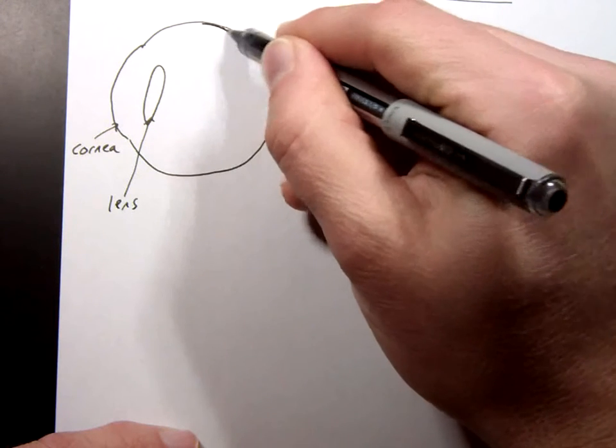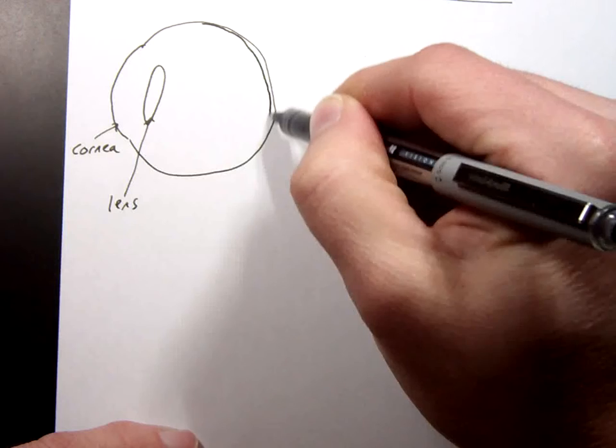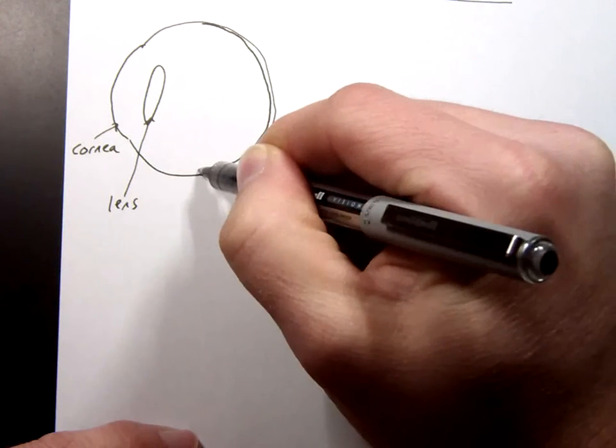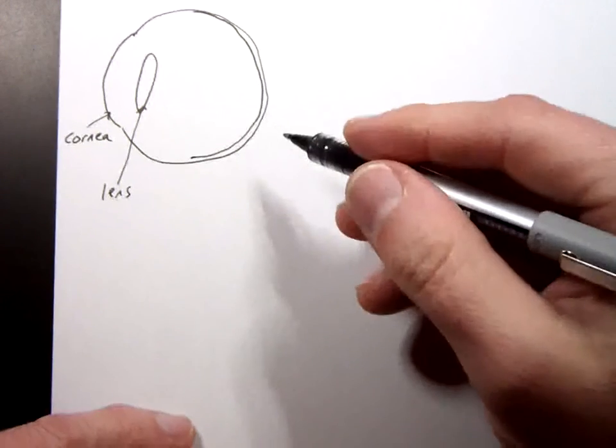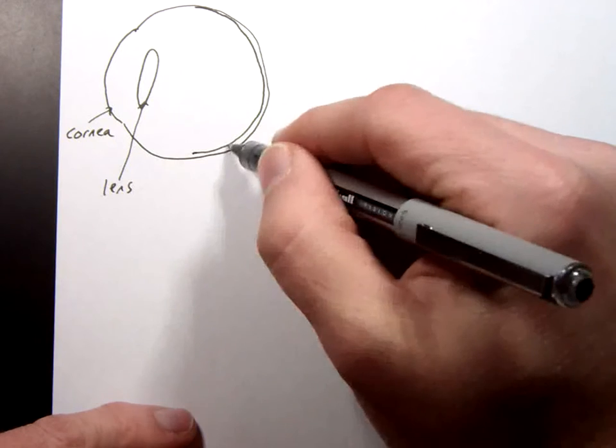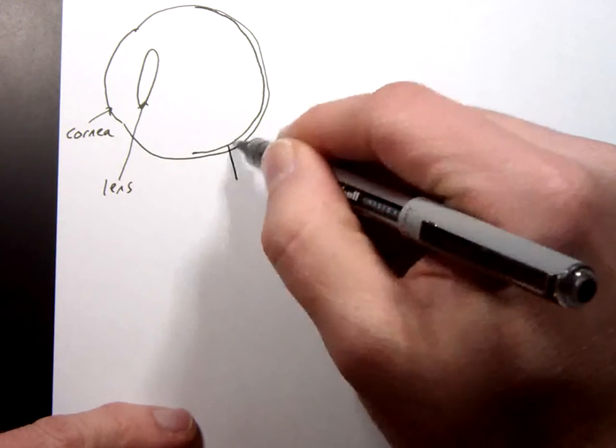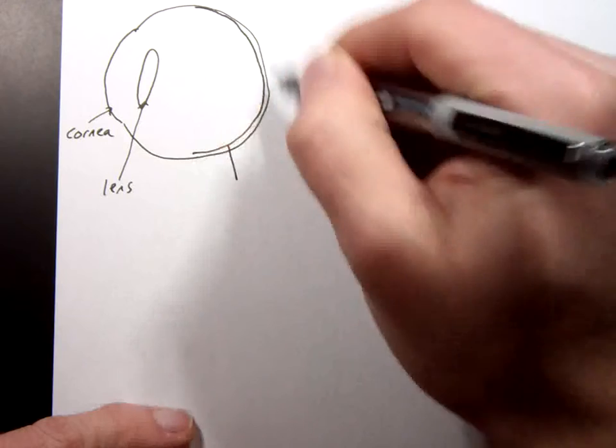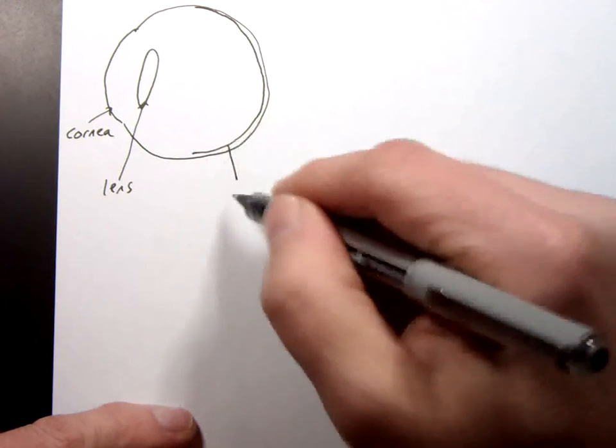In the very back of the eye, this layer is the actual seeing part of the eye. The rest of the eye is just like machinery that helps us focus the light and make it land on this. But this is the part we're actually seeing with. And what's that called? The retina. That's the retina.